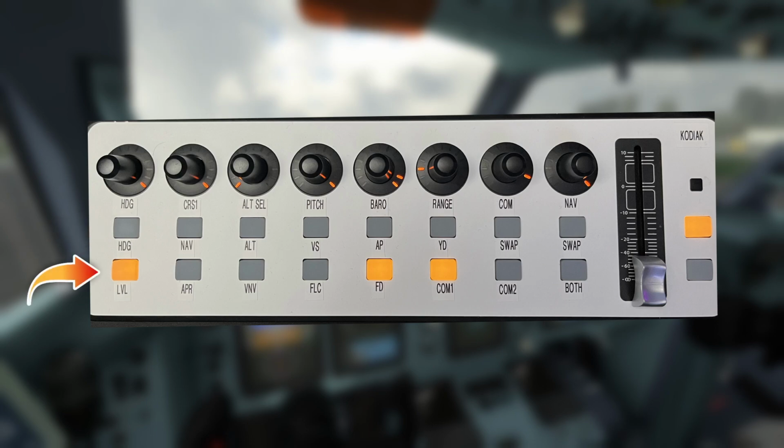Then the bottom row has level. Currently pushing it won't do anything, but level will light up when you're in pitch and roll hold modes. Approach mode, VNAV mode, flight level change or IAS climb descent modes, flight director, and then we've got COM 1 transmit, COM 2 transmit, and then we have the both button for doing the listens or the receives. That way it'll work with vPilot. Note, I've had a weird thing with the COM 1. Sometimes you just have to mash that button to get it to switch back to COM 1. Don't know what the ATR is doing, but it just does some weird things.